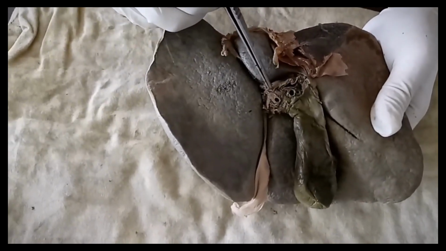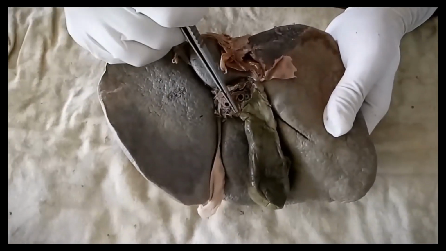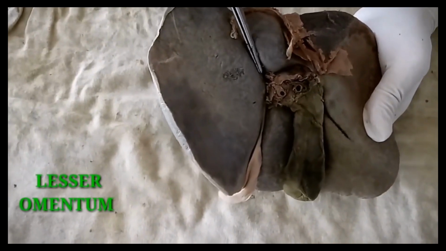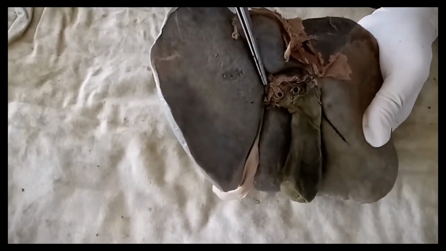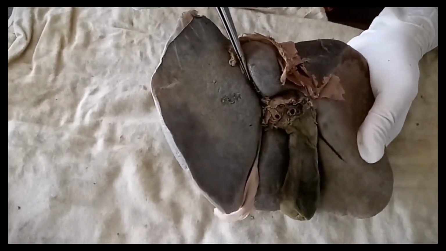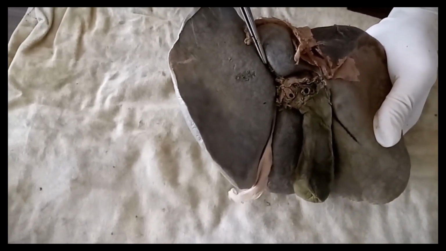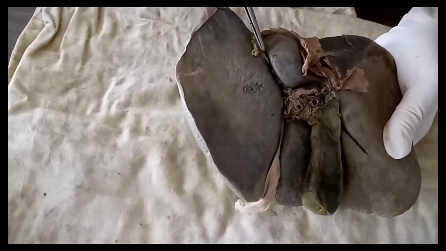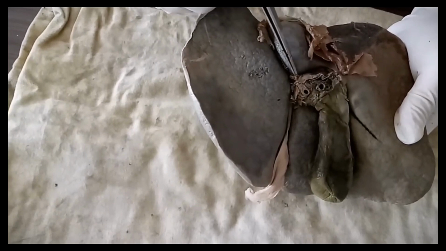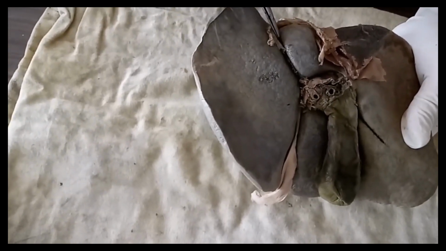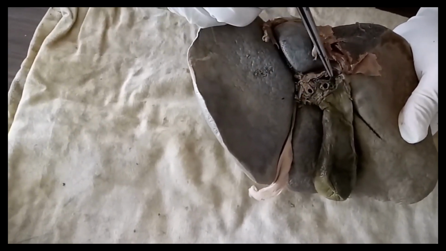The margin of the porta hepatis gives attachment to lesser omentum. Also, the fissure for ligamentum venosum gives attachment to lesser omentum. So the lesser omentum is attached to the liver at an L-shaped area, which is the fissure for ligamentum venosum and the margin of the porta hepatis.